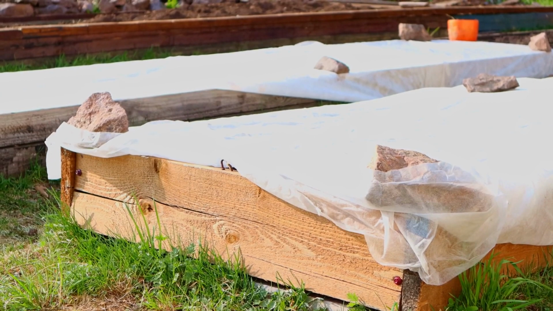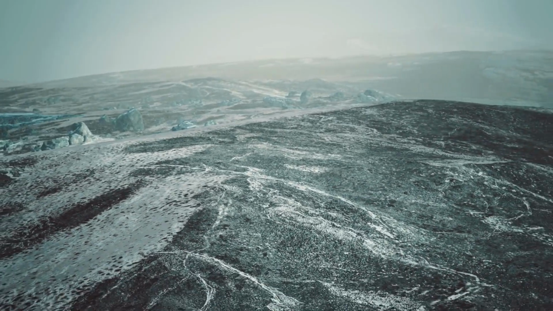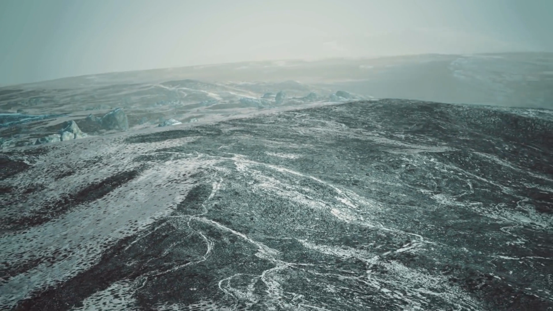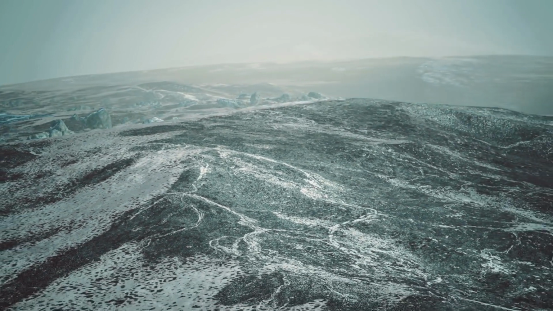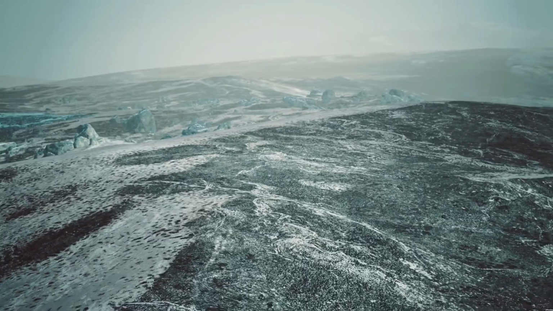Understanding the local climate and microclimate conditions in your garden is essential for assessing the risk of frost and implementing appropriate protection measures. Factors such as elevation, proximity to bodies of water, and surrounding landscape features can influence temperature and humidity levels, affecting the likelihood of frost formation.